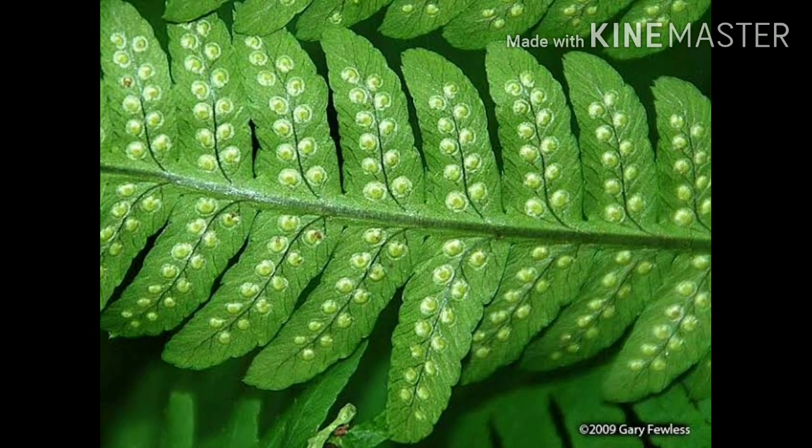This is the picture of a pteridophyte leaf. The leaf of the pteridophyte can perform both functions, photosynthesis and reproduction. The leaves contain chlorophyll, so they are able to photosynthesize, and the sporangia, which produce spores, which help in reproduction, are situated at the leaf surface.